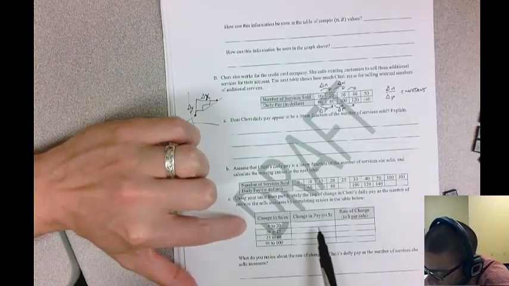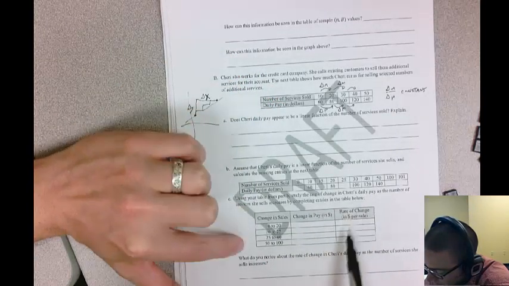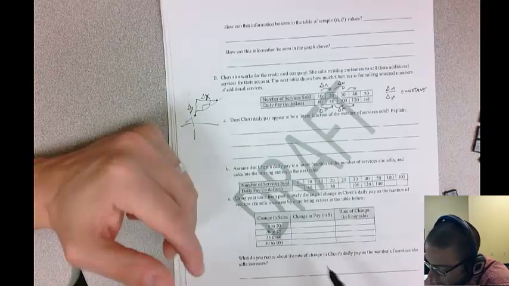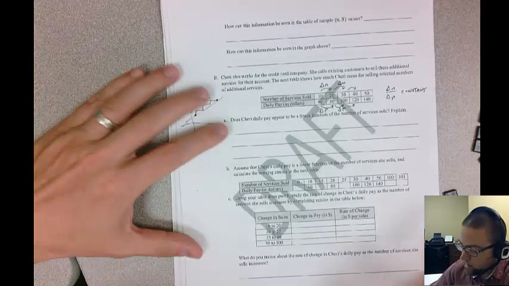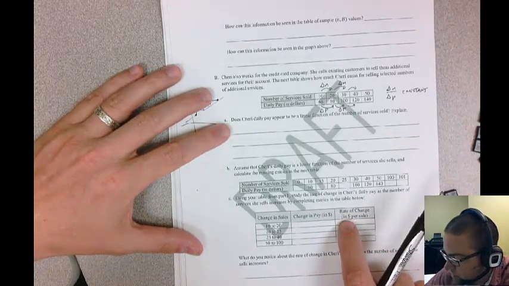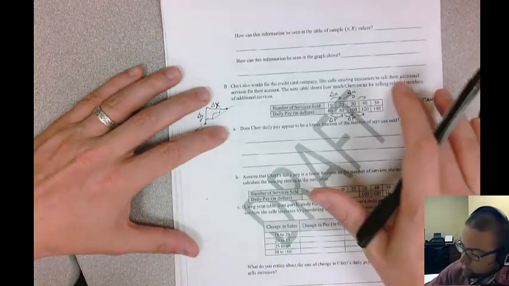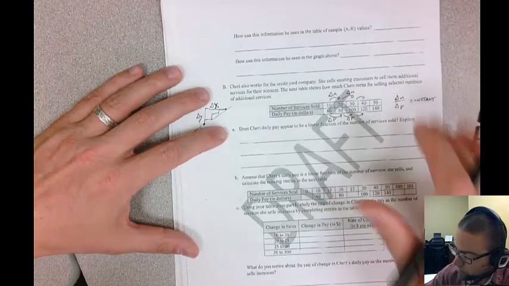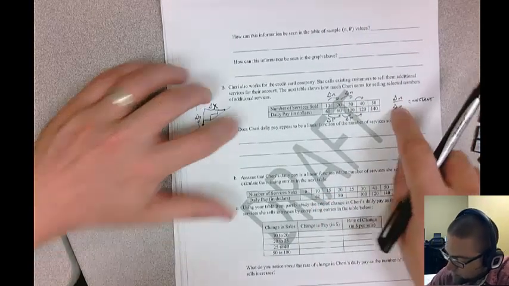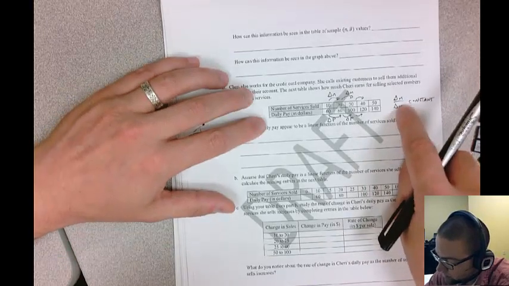Okay, and then more on building the table. So talking about change in pay and what the rate of change is. So the dollar per sale is this change in. Actually, it might be flipped the other way around, right? So the dollars would be on top.